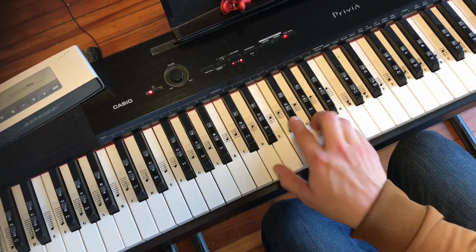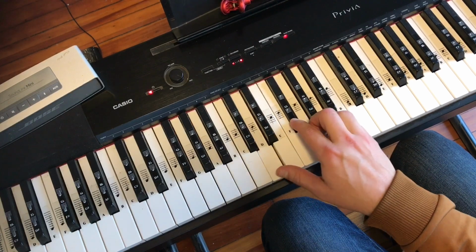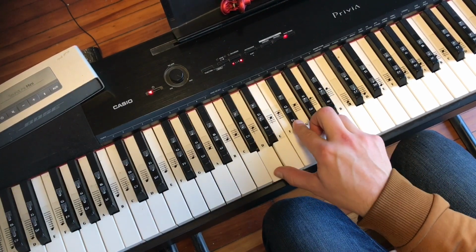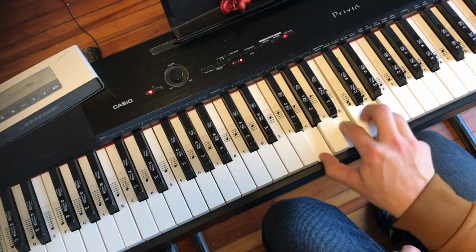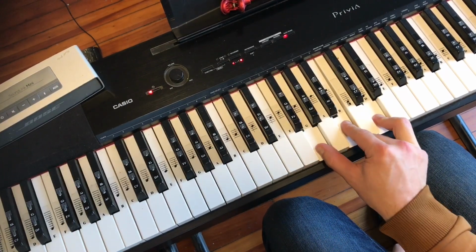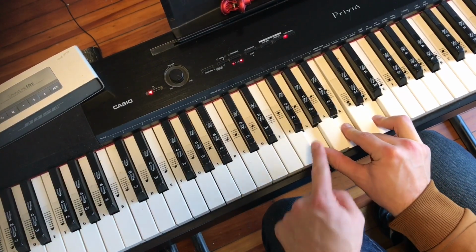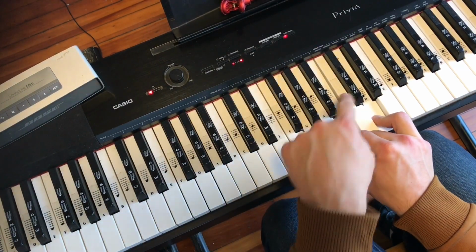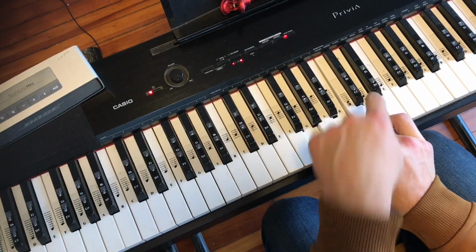We already know D, we already know E, back to D, and G, which is a straight line across the white keys. I call this skip one, because we start on a white key and think only about white keys. We skip one, play that one, skip one, play that one.